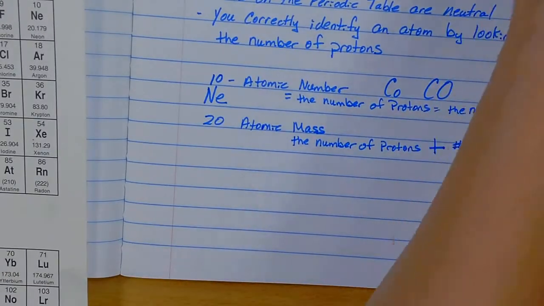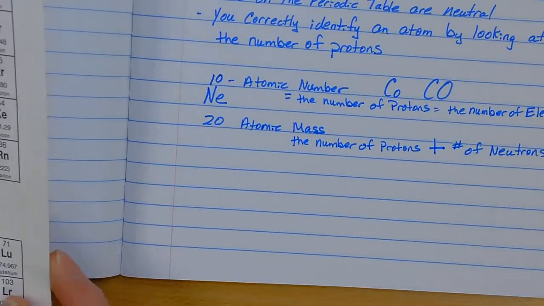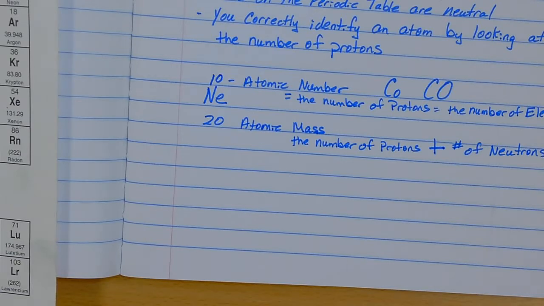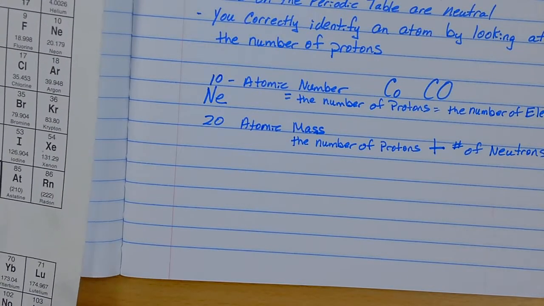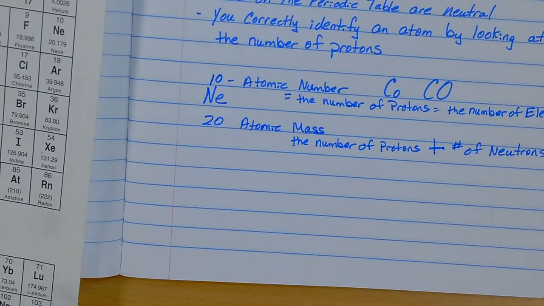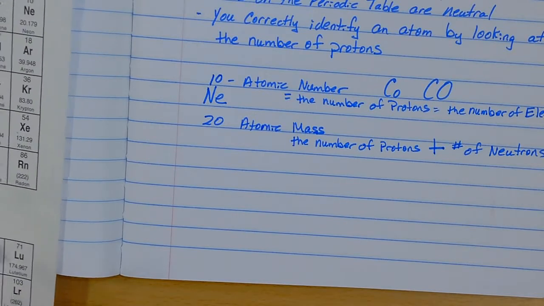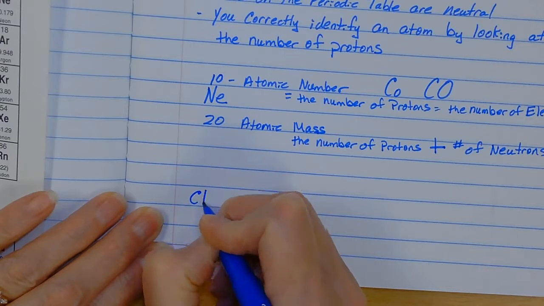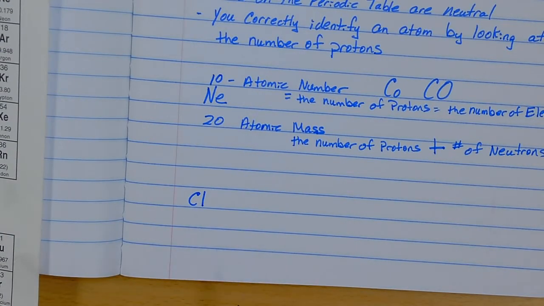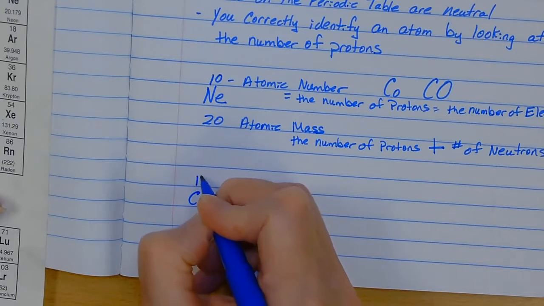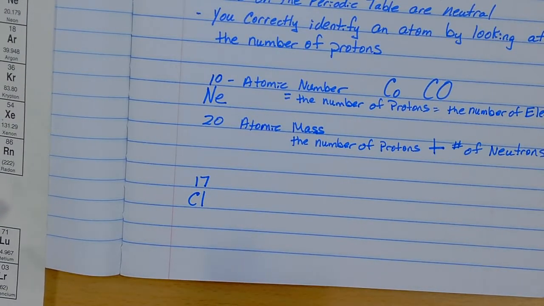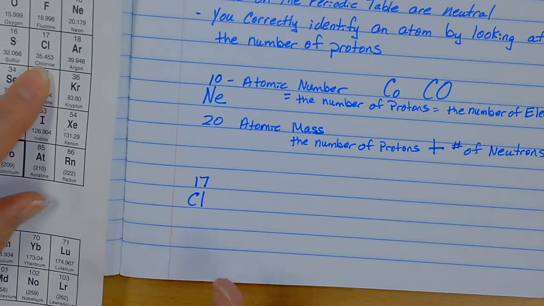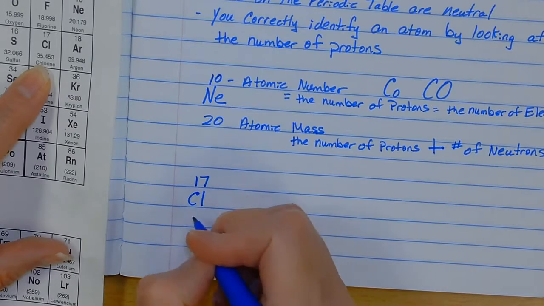All right, so let's identify how many protons, neutrons, and electrons we have in a few of these elements. So find chlorine on your periodic table. Chlorine is atomic number 17. So I'm going to put Cl, chlorine, with a lowercase l. Chlorine has atomic number 17. It has atomic mass of 35.453. So 35.453 rounds to 35.